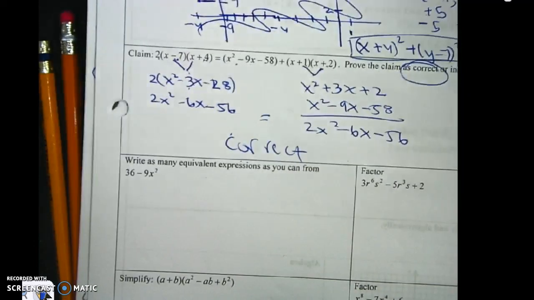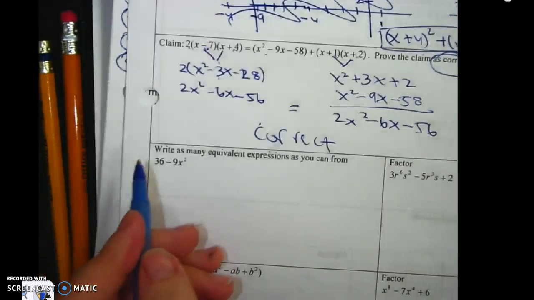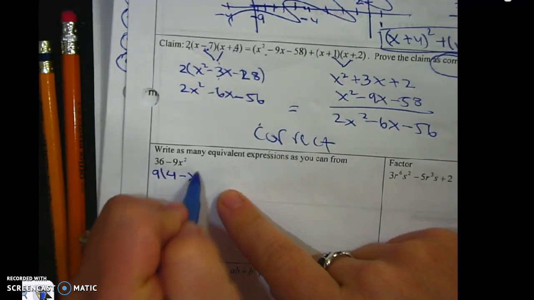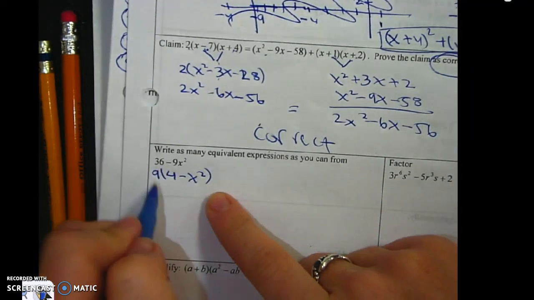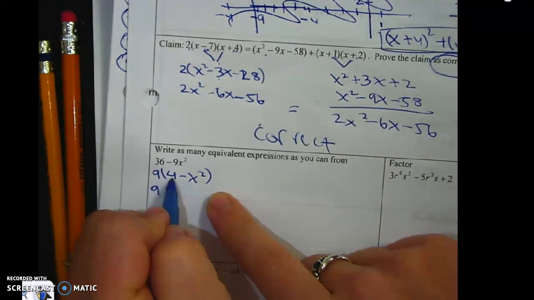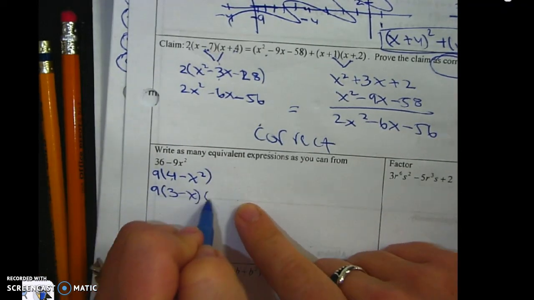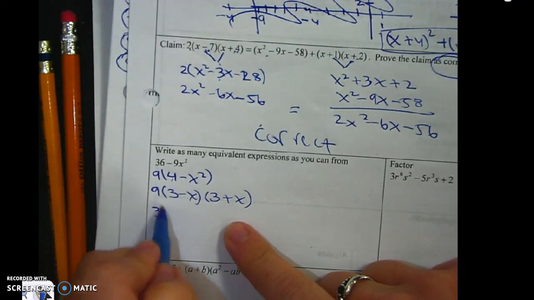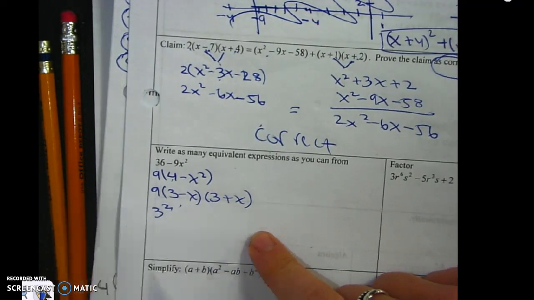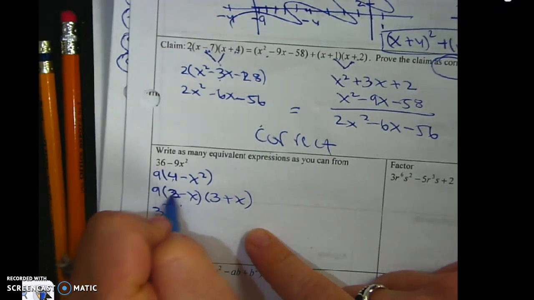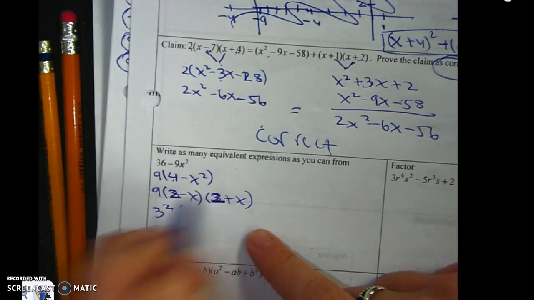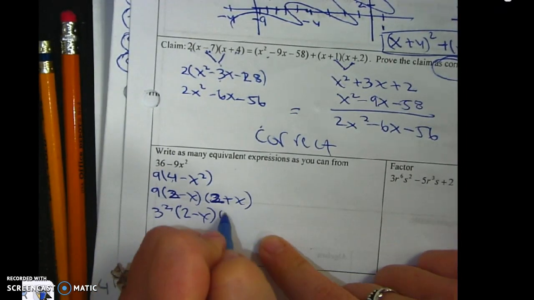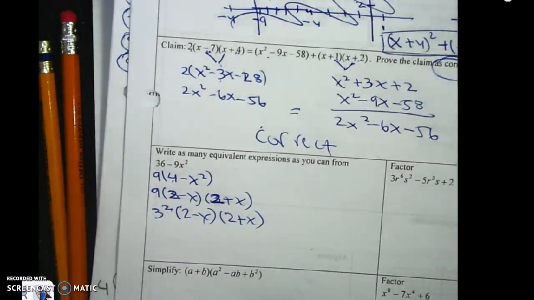All right, write this as many ways as you can. I notice I can take out a 9. 4 minus x squared, that's one way. I could write this as 9 square root, square root. Okay. I could write this as 3 squared. I'm sorry, 3. Let's make that a 2. Just kidding. Square root of 4 is 2. 3 squared, 2 minus x, 2 plus x.